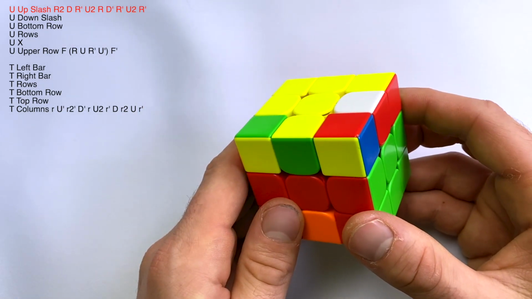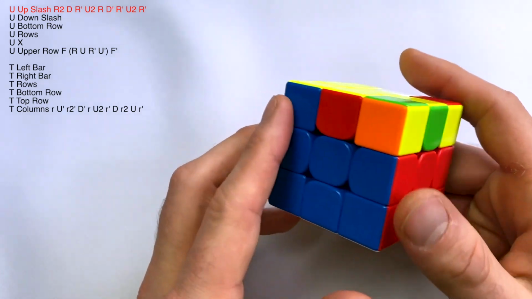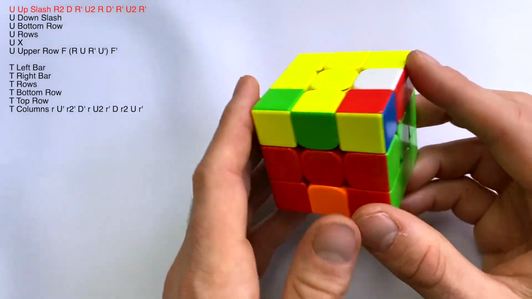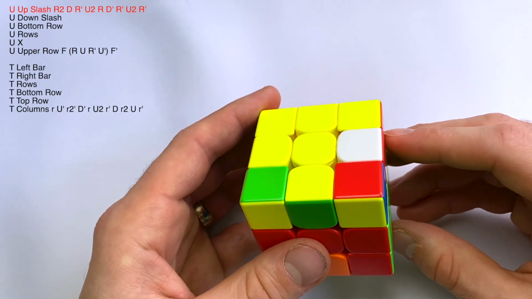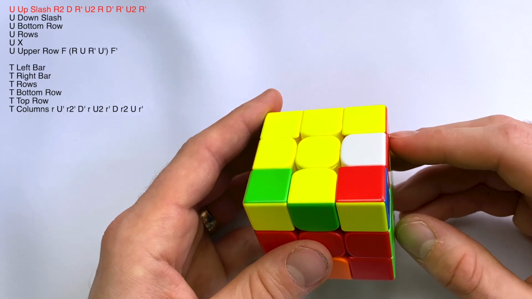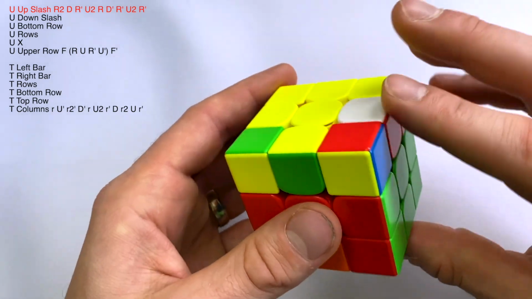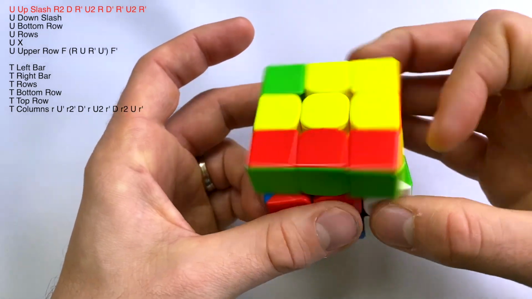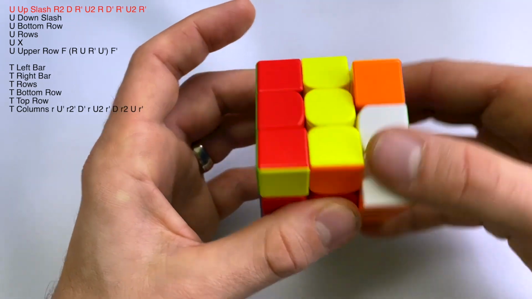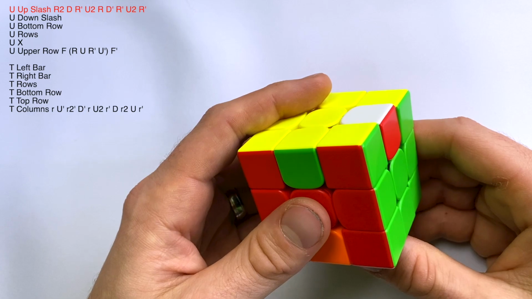And what I look for is that that same color is going to be on the right side. So that's not the same color. We have red and red. And this algorithm, it's basically setting up for a commutator. So it's conjugate and a commutator, but that's more information than you really need to know. So we have R2 D, and then R prime U2 R, D, R prime U2, R prime. And this is one where you're basically learning 4 cases with one algorithm.